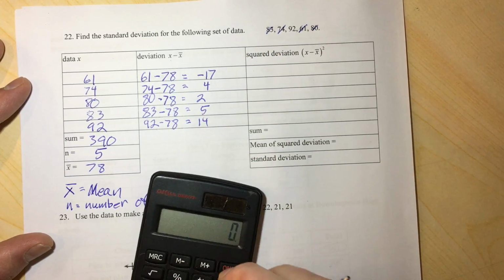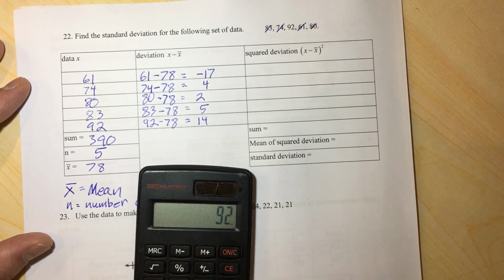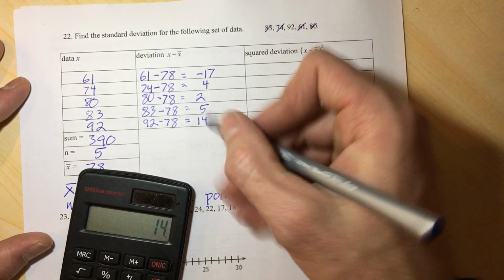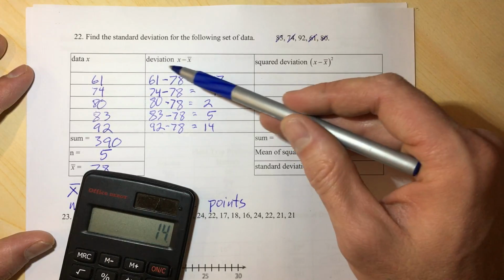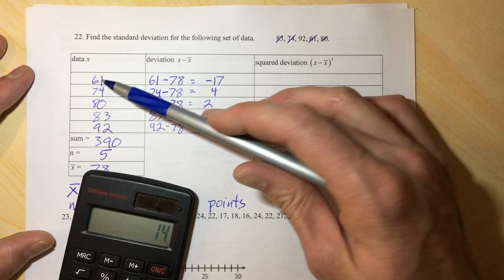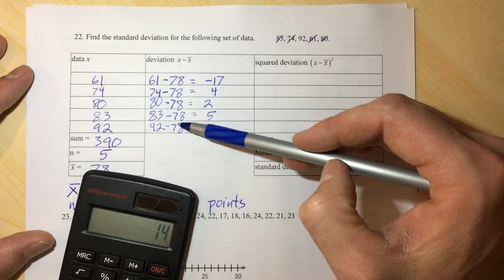I'm just going to double check that, make sure I'm not crazy. It is early in the morning for me. It is 14. Okay, so we've got all of our next step of the standard deviation. We've just taken the data point and subtracted the mean from it.